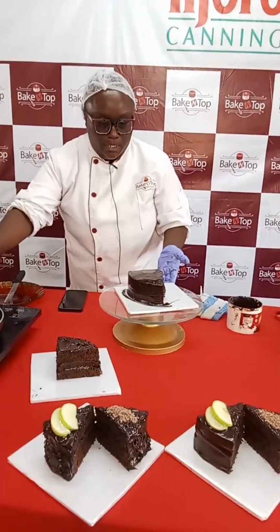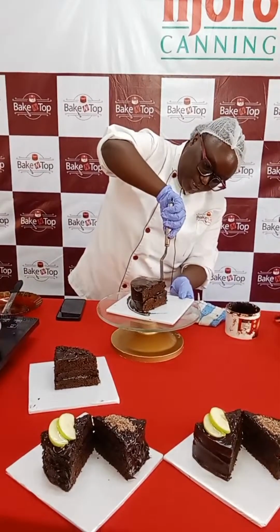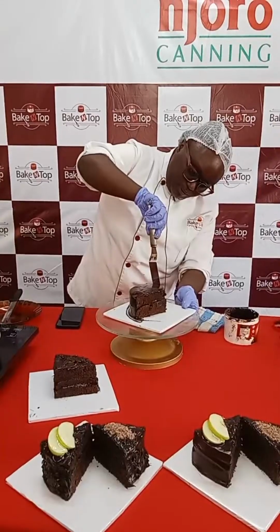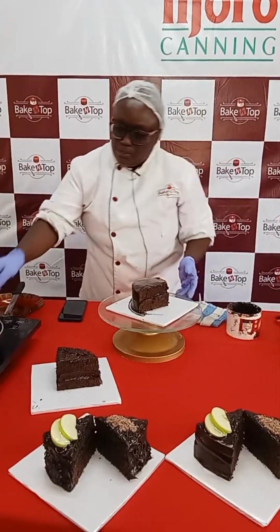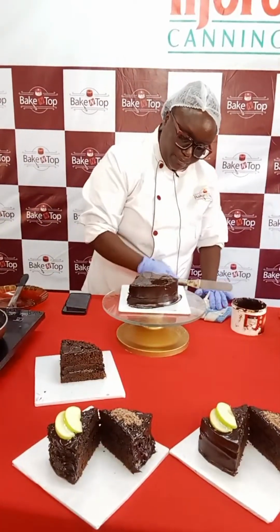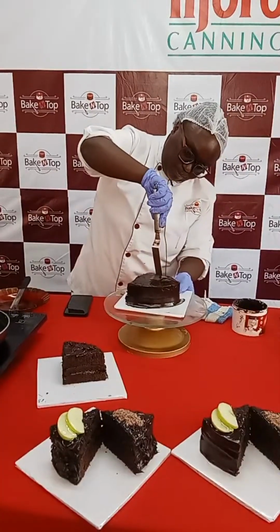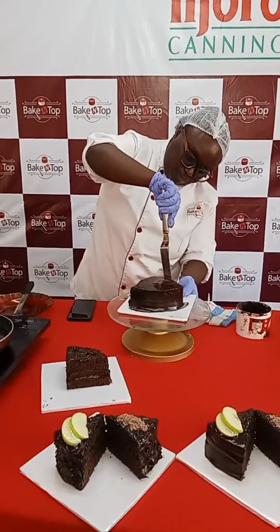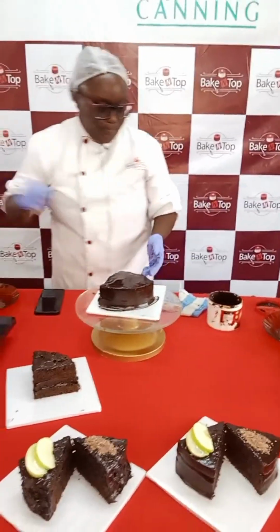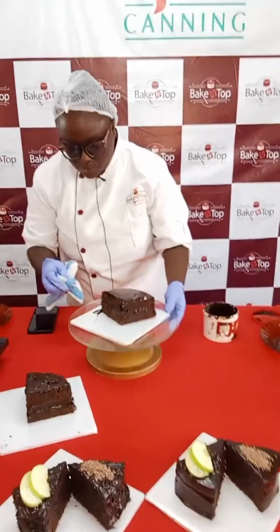Okay, so for my sides, this is what I do, so that it can also get a very nice finish. And we are done. Wipe off the excess ganache.